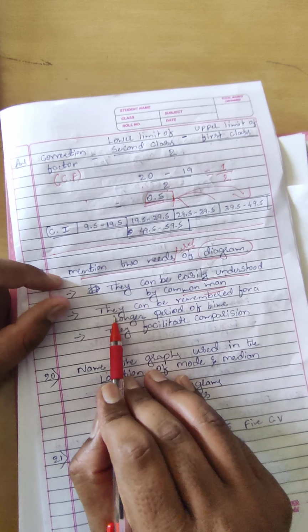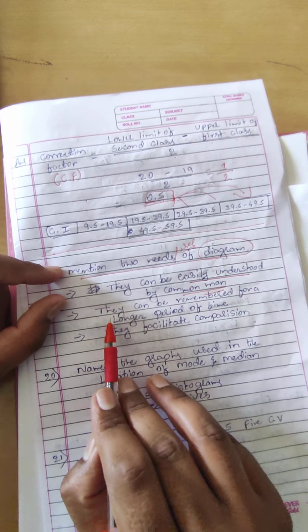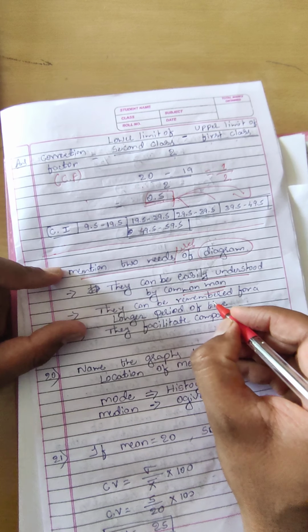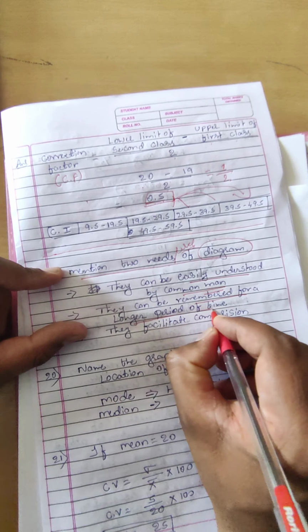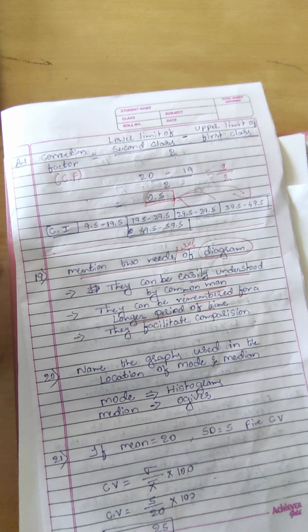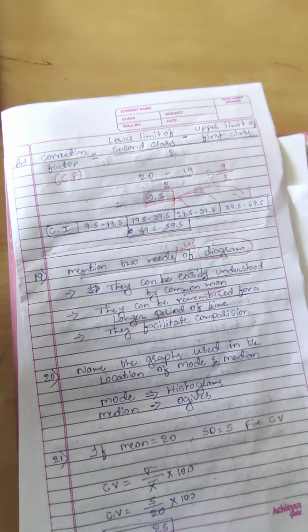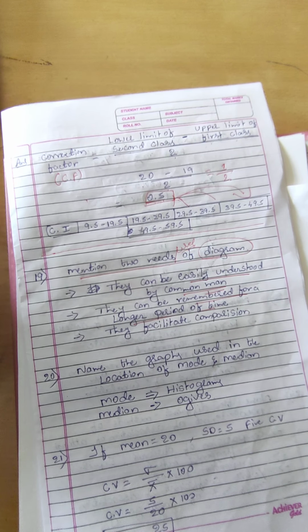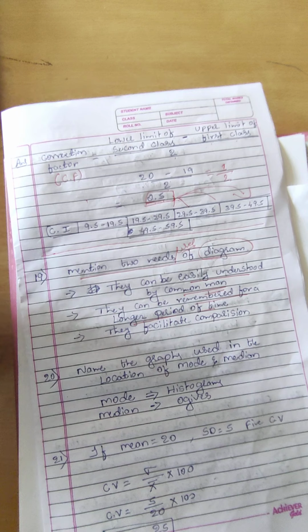The next merit or need is that diagrams can be remembered for a longer period of time. Why? Theoretical information is not easy to remember, but when theoretical information is converted into graphical form, visually we can remember it easily.